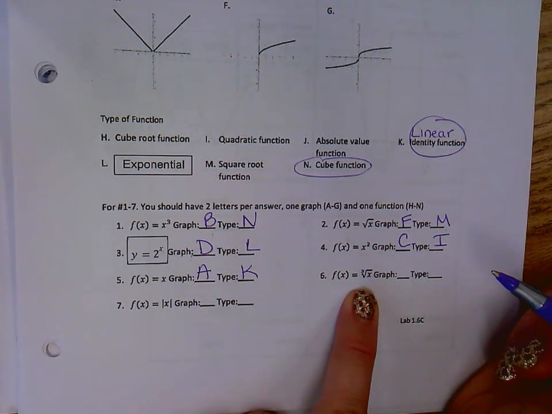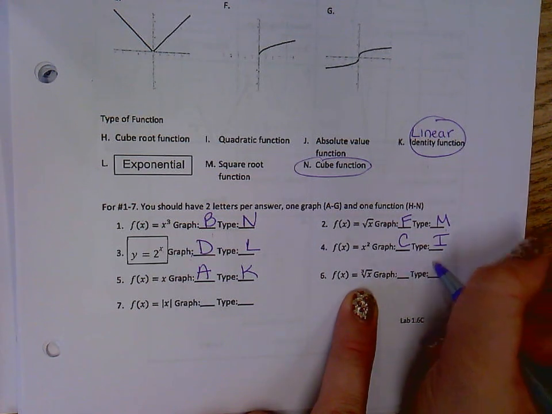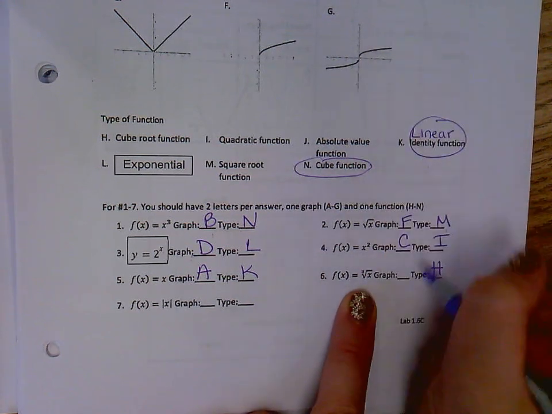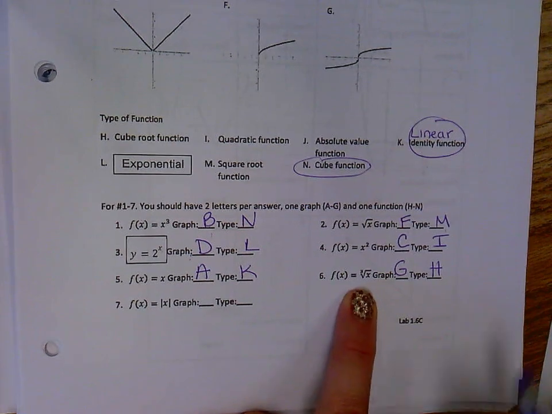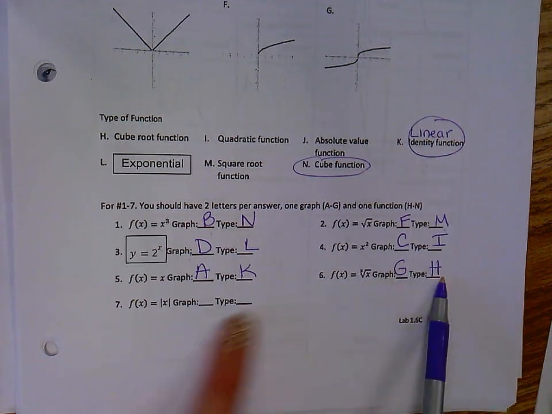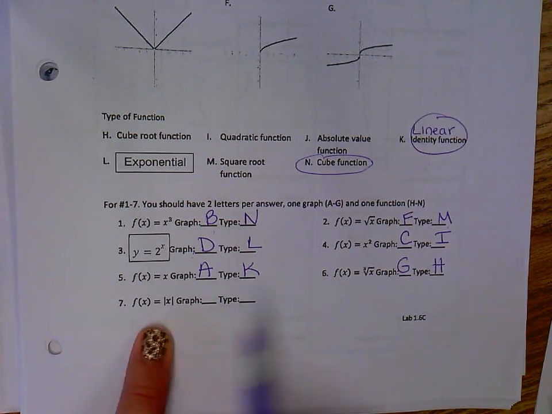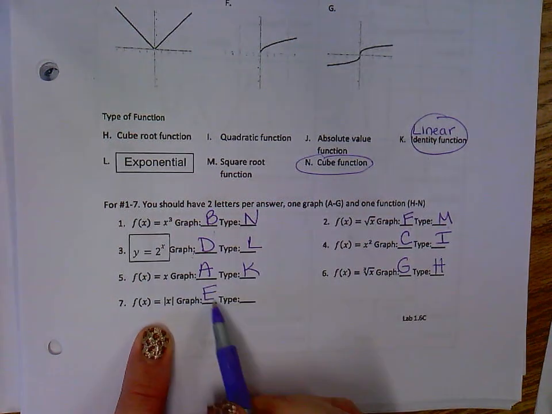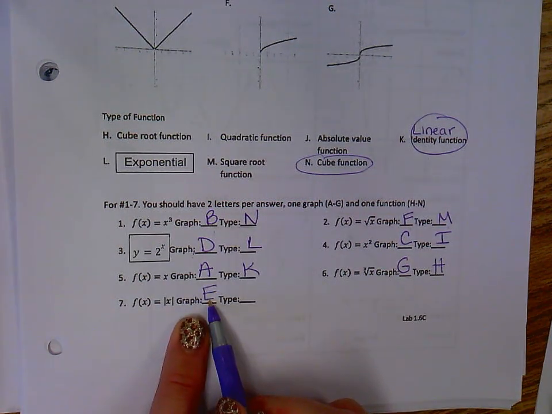Let's see, this is cube root, so that was H and G, right? GH, graph and type. And then absolute value is the V-shaped graph. So that would be graph E and type J.